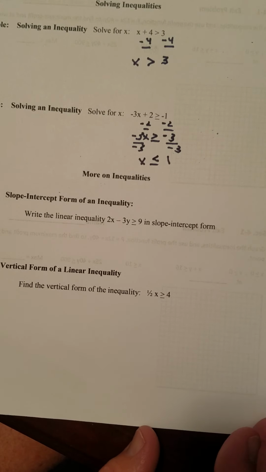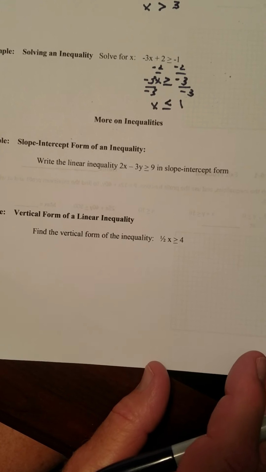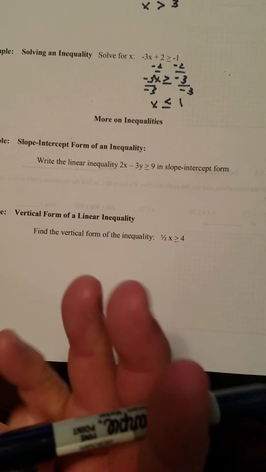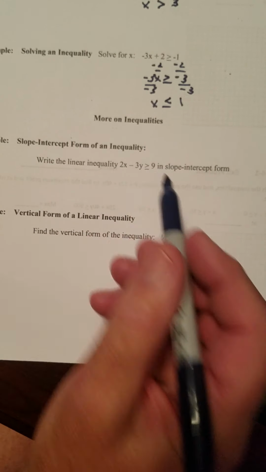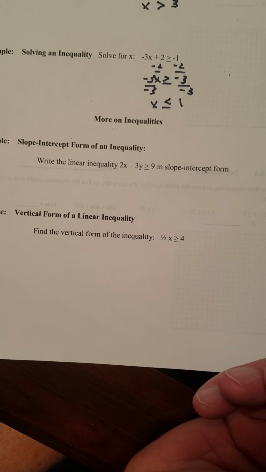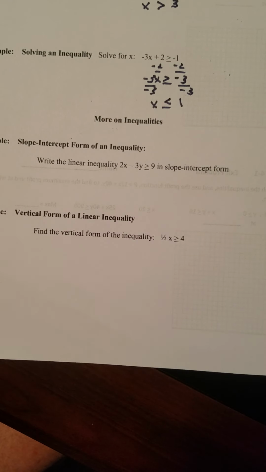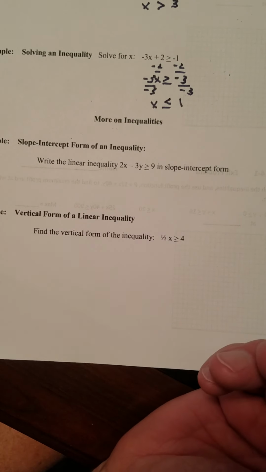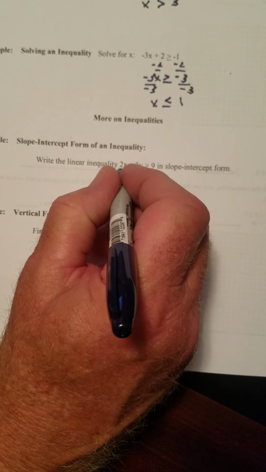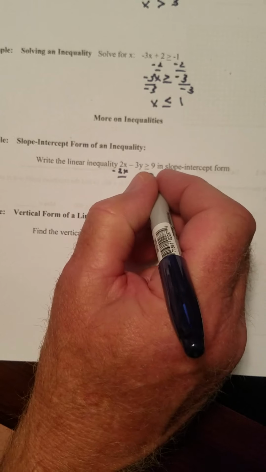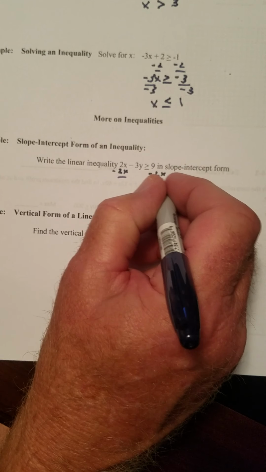Okay, they throw in a couple other things. I'm going to touch on them. So let's say we have this inequality, 2x minus 3y greater than or equal to 9. We may want to graph that. We may want to put it in slope-intercept form. So to do that, we get the x's on the other side, and to achieve that, we're going to subtract 2x on both sides.